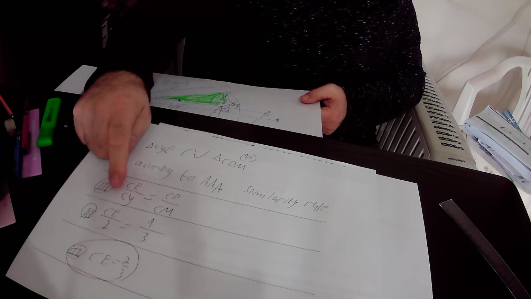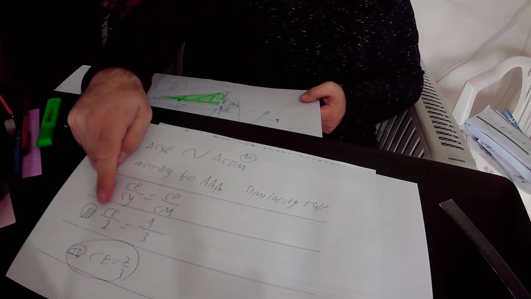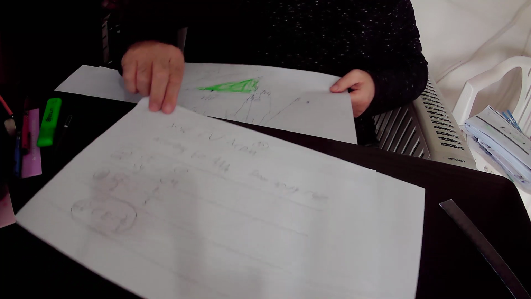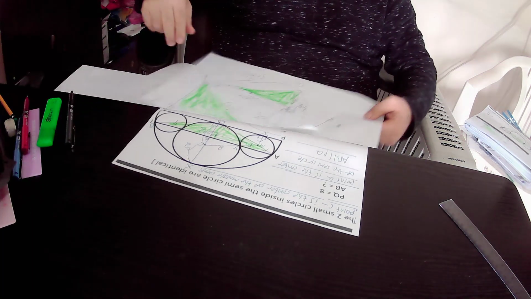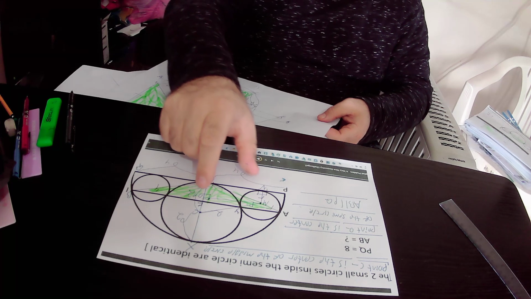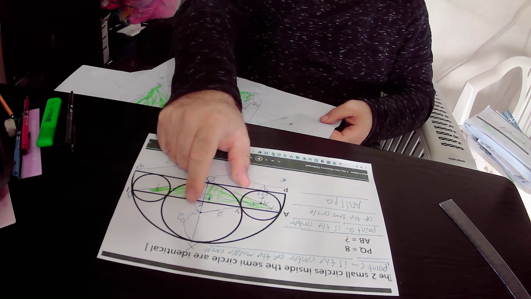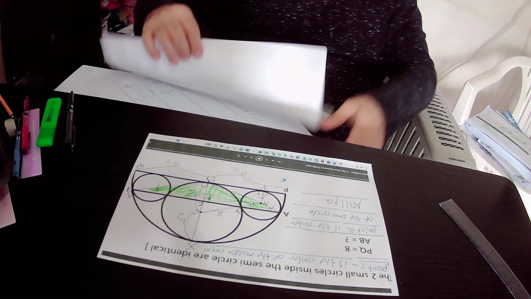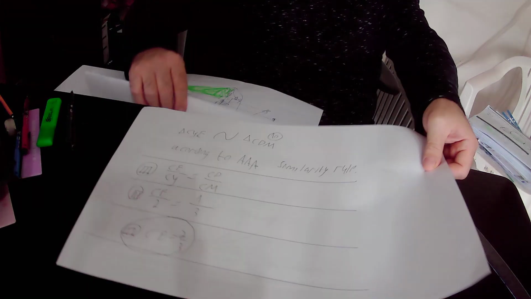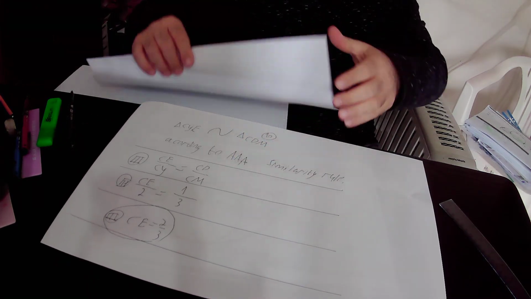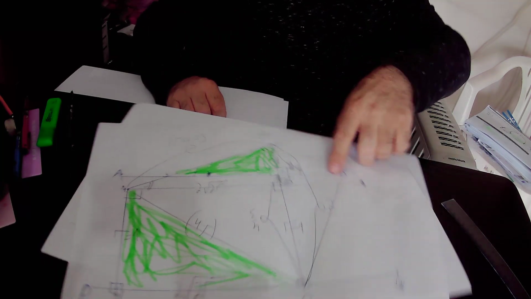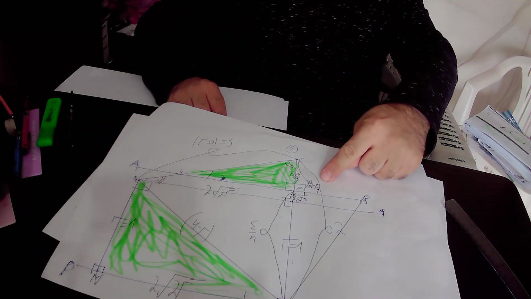So CE over CY. CY is the radius of the middle circle, that is to say it equals 2 units. So CY equals 2 units. CD, you can see from here, equals 1 unit.